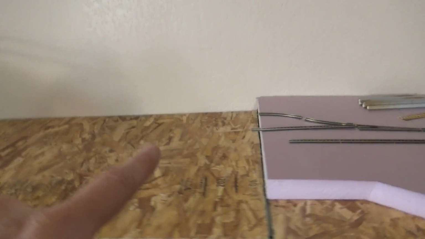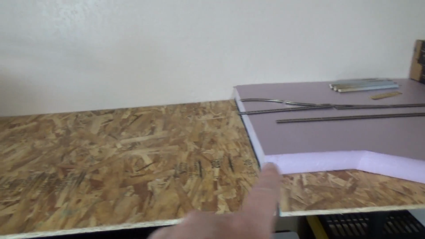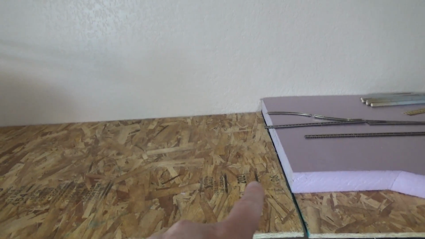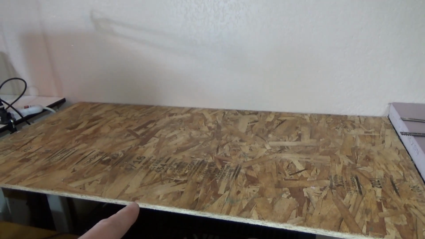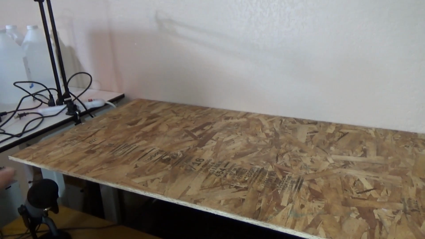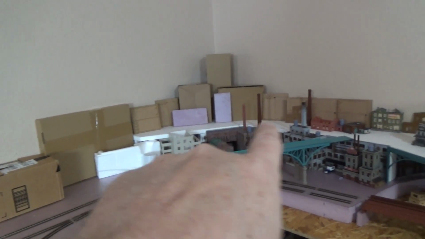But that pink styrofoam will go all the way to the end right there. And there'll be some water here in the front, so it'll probably go along there and then out to the edge and there. And the upper level that is white will continue all the way across.